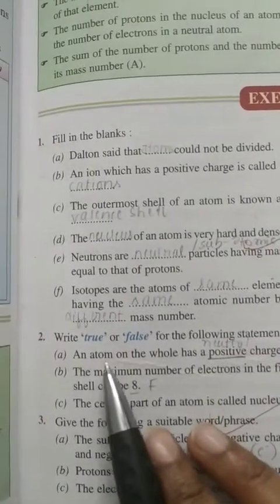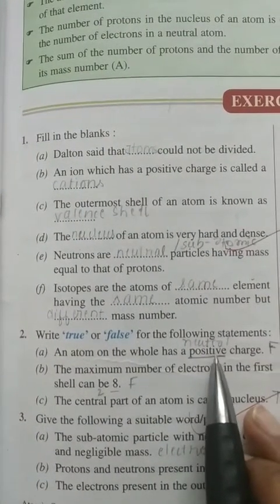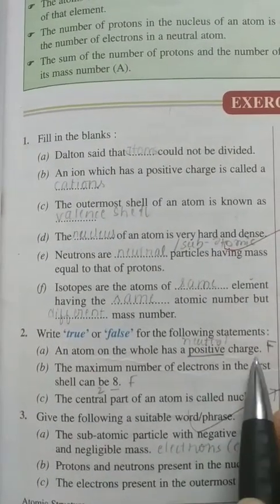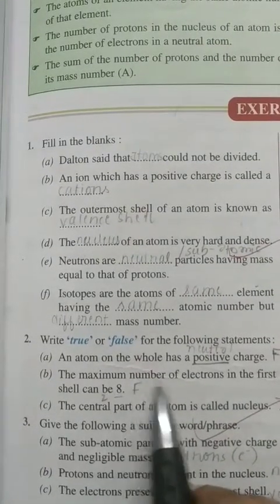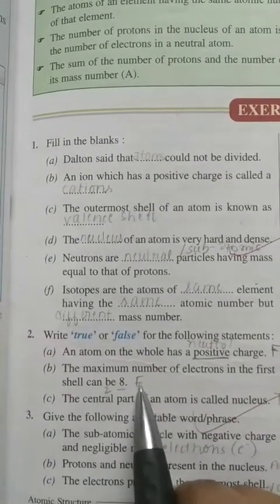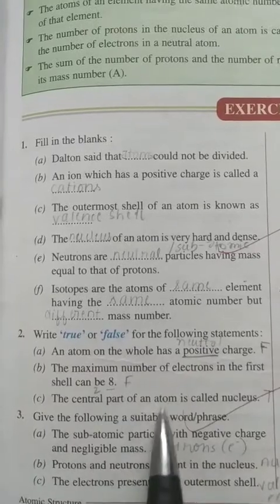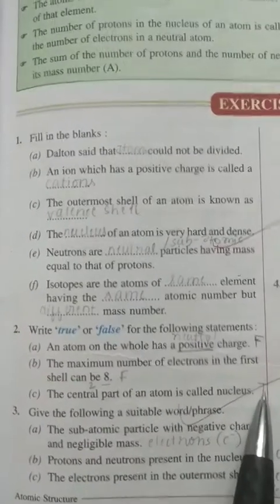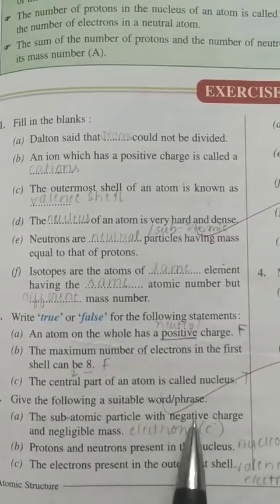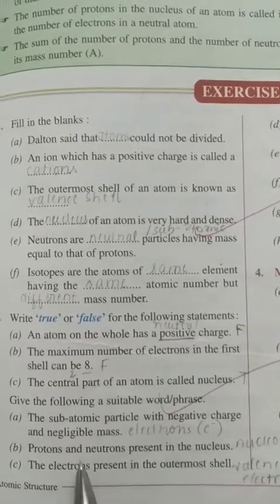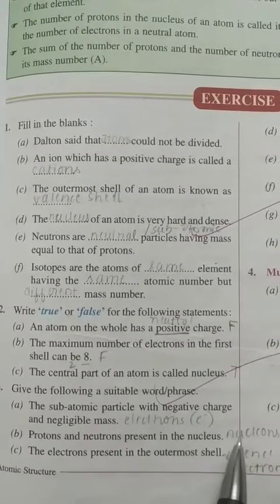True and false. An atom on a whole is neutral. So this is false. Maximum number of electrons is 2. So this is false. Central part of an atom is the nucleus. This is true. Give one word. Subatomic particles with negative charge, electrons. Protons and neutrons present in the nucleus, nucleons.